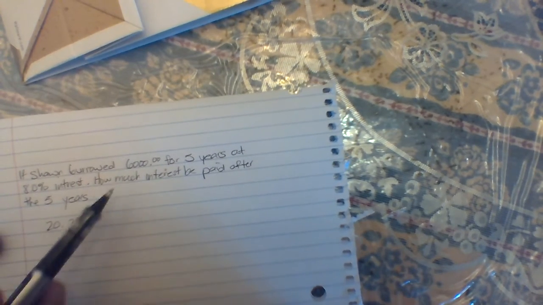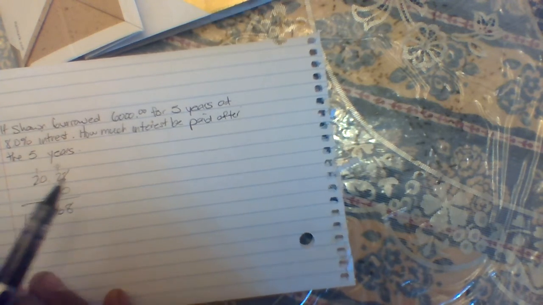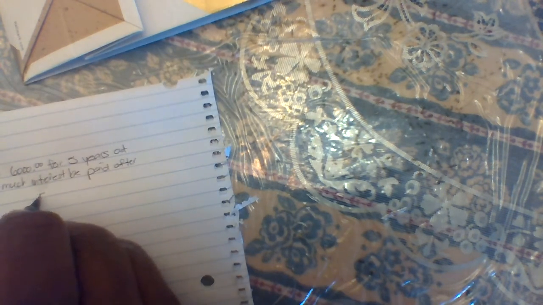You didn't borrow just 1,000, you borrowed 6,000. So you've got to multiply this by 6. So the monthly payment for the 5 years would be $121.68. But it says how much interest would be paid? Well, first you've got to calculate how many months in 5 years. Okay. Well, 5 times 12 is going to get you 60. So you multiply this amount by 60.